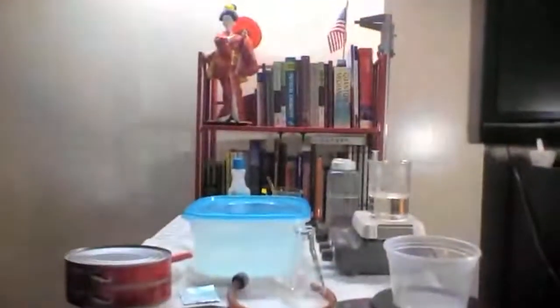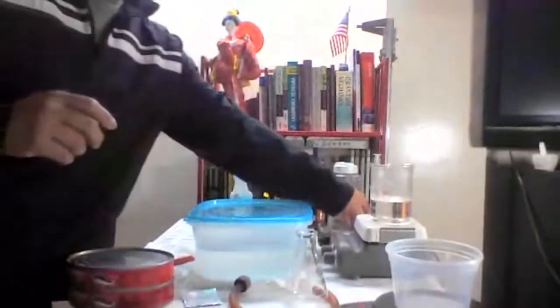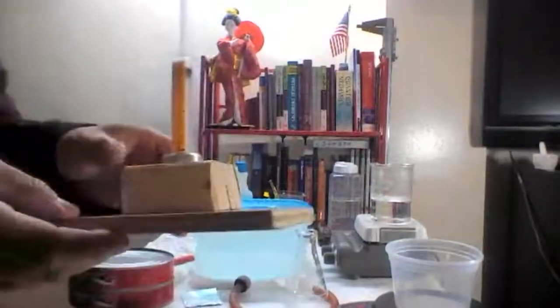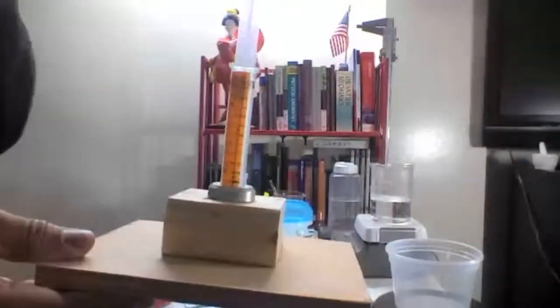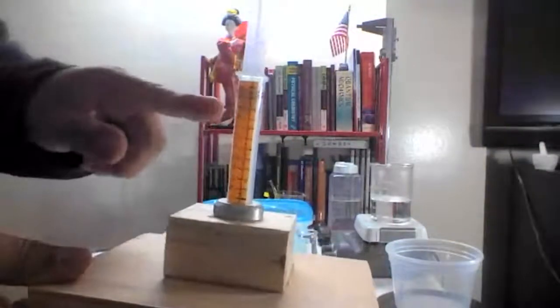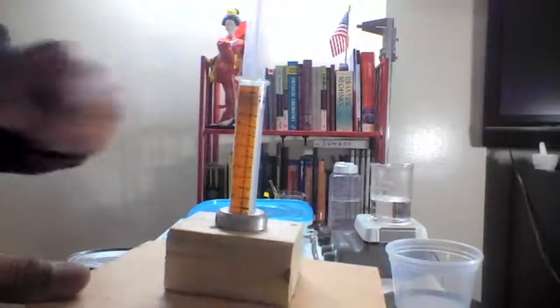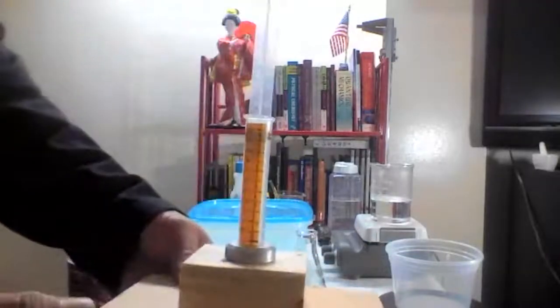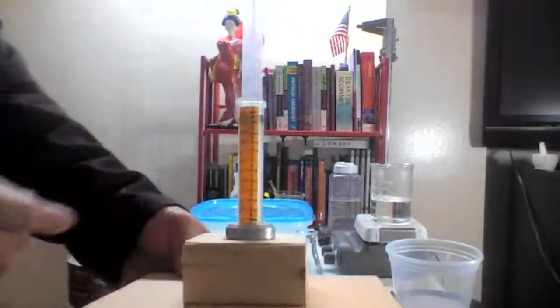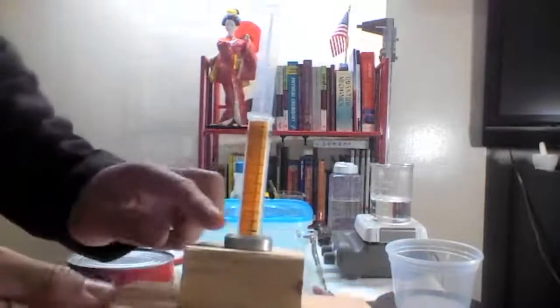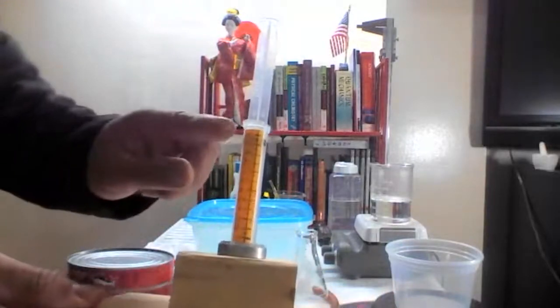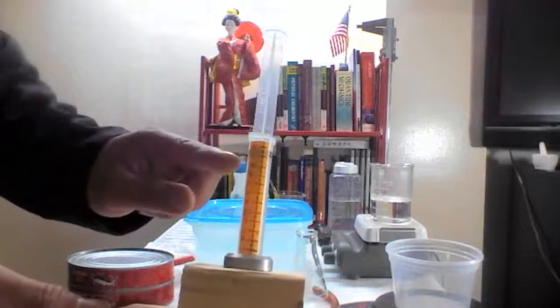For Boyle's law, we have built this apparatus here, and we have marked some milliliter labels there because this was a little off. So this is a 10 milliliter syringe, and it takes more than 10 milliliters. So we have marked it up to 12.